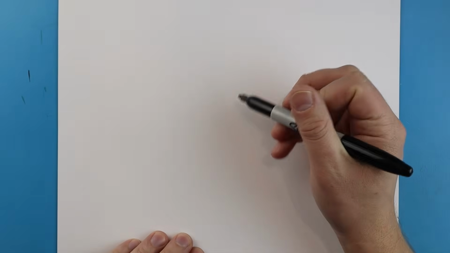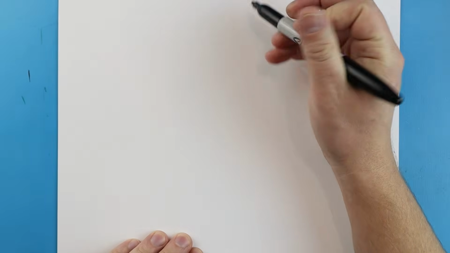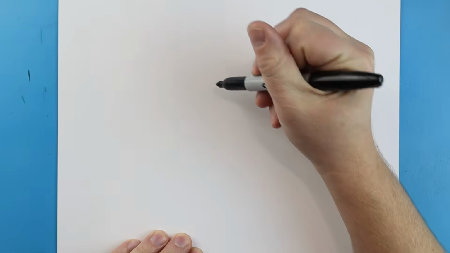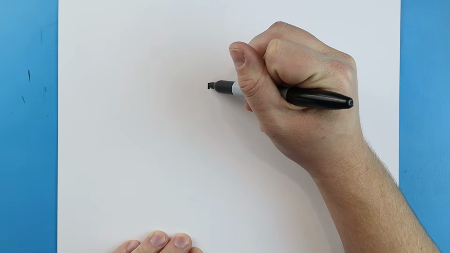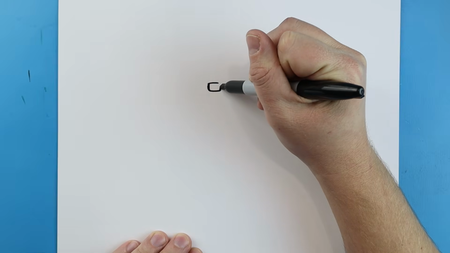Now to start off with our Minecraft Santa, we're going to begin right here. So I want to begin by drawing the nose. To do that, we're just going to make a little rectangle shape right here on our paper.